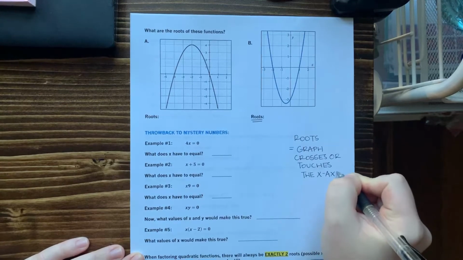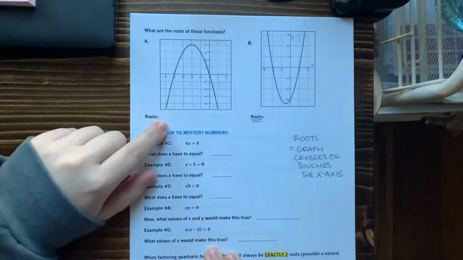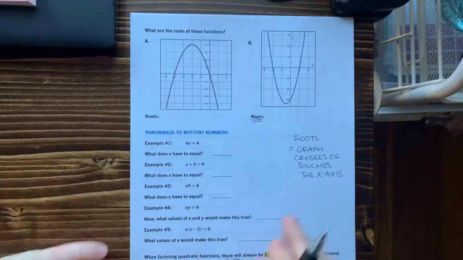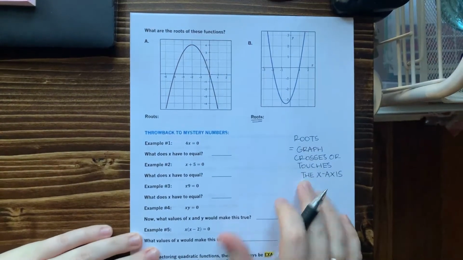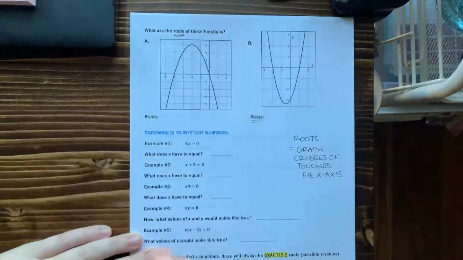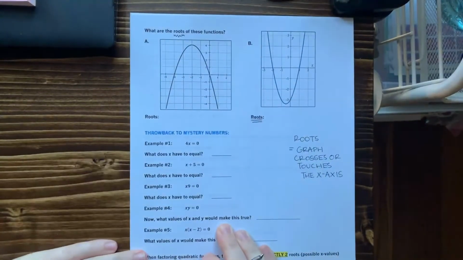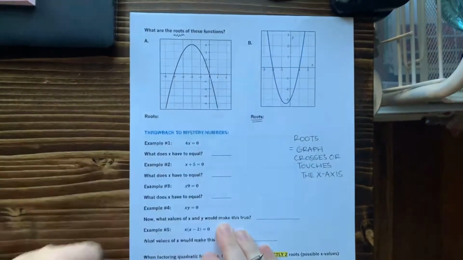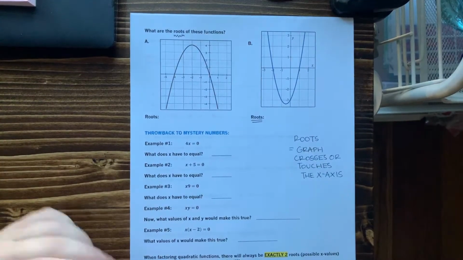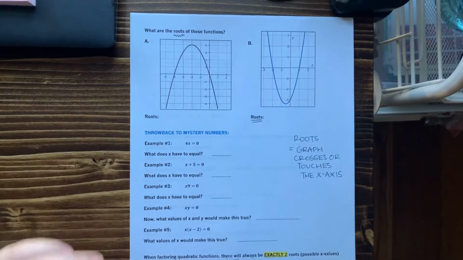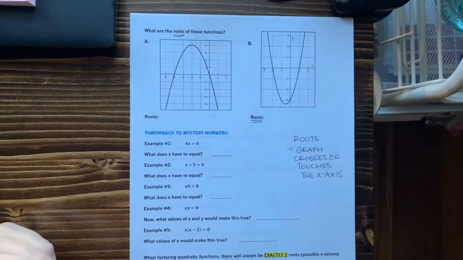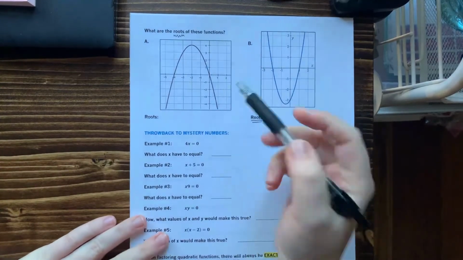So just as a reminder, let's look at the A and B graphs here. These are two answers that you will put in a Microsoft form. So what are the roots of these functions? Pause the video, see if you can figure out the roots for A and B, and then come back to the video and see if you got the answer right.